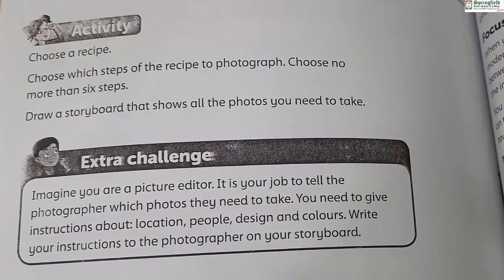Now there is an activity on page 71 which says, choose a recipe, choose which steps of the recipe to photograph, choose no more than 6 steps, and draw a storyboard that shows all the photos you need to take. Now there is an extra challenge. Imagine you are a picture editor and it is your job to tell the photographer which photos they need to take. So you need to give instructions about location, people, design, and colors, and write your instructions to the photographer on your storyboard.